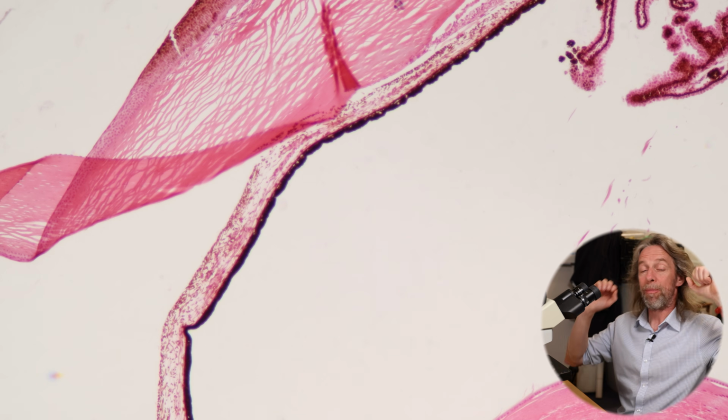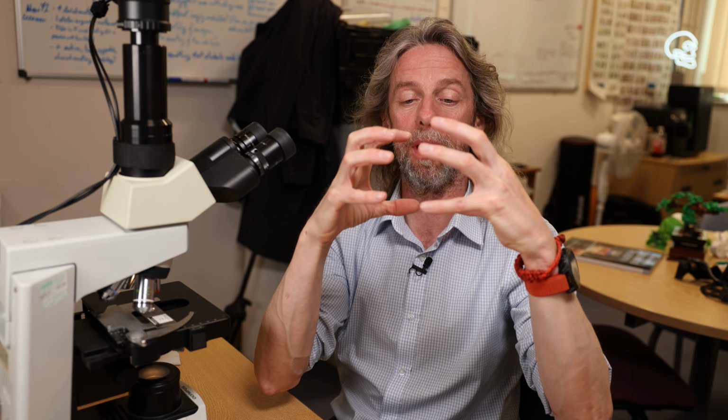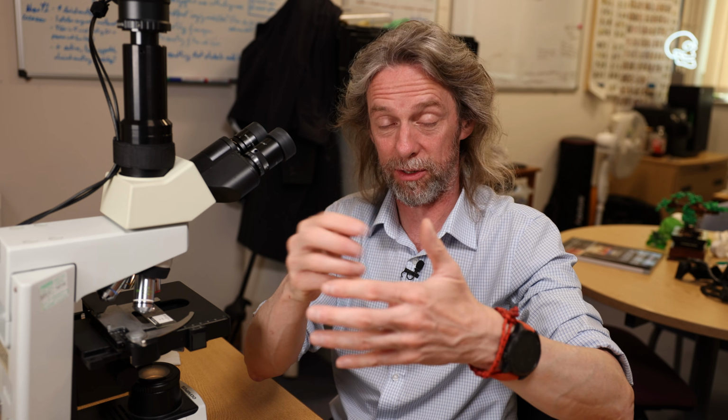And the purpose of these fluids is, when we looked at the connective tissues of the eyeball last week, they're very, very tough, but they need pressure from inside to inflate the eyeball. So the fluids are generating pressure as well to give the eyeball its shape. And the shape is crucial because the curve of the cornea is important to focusing light.